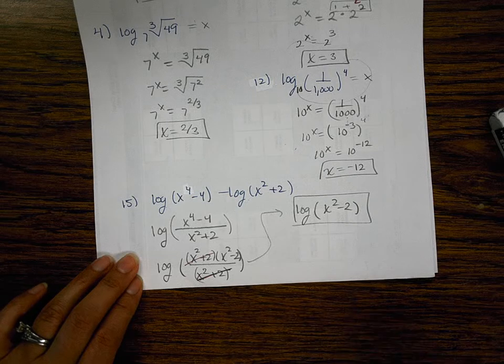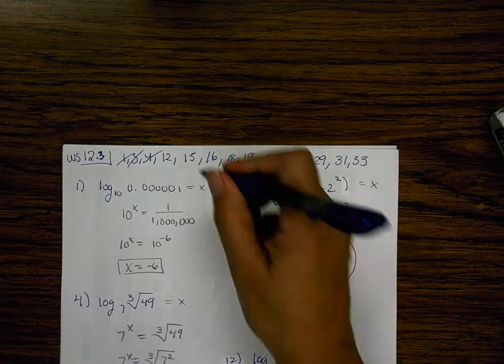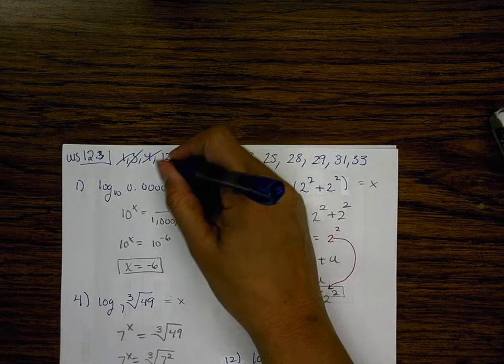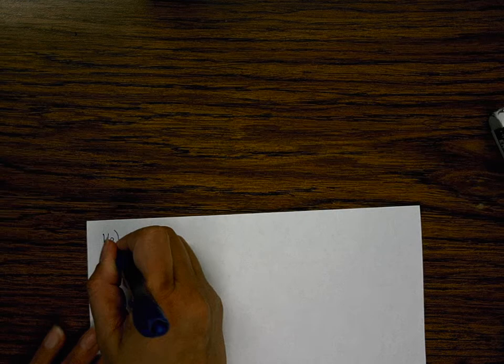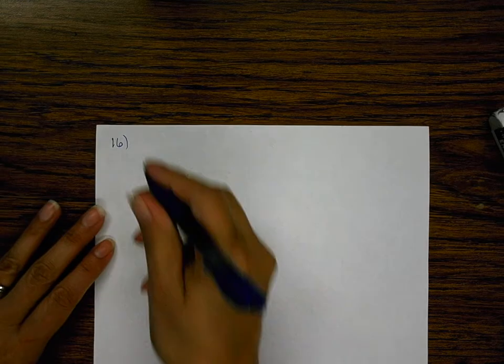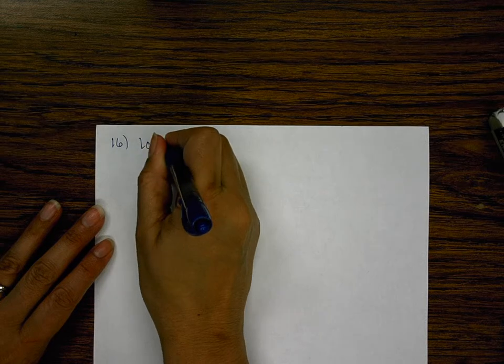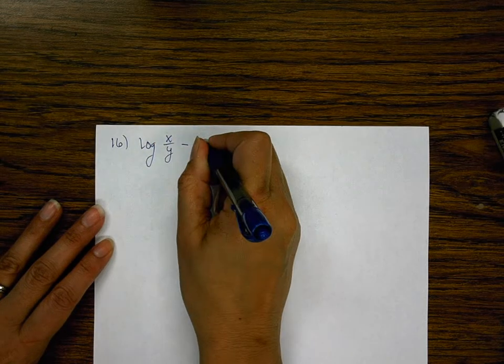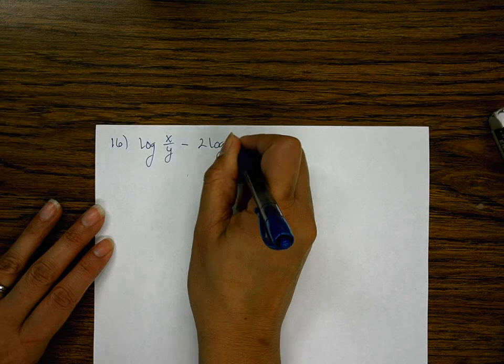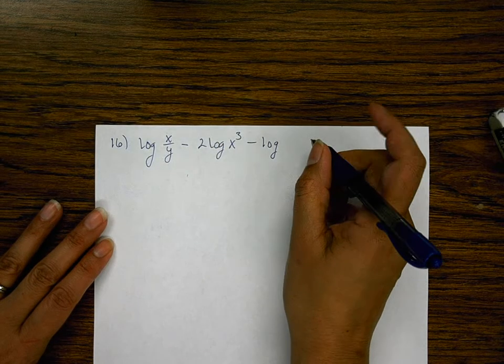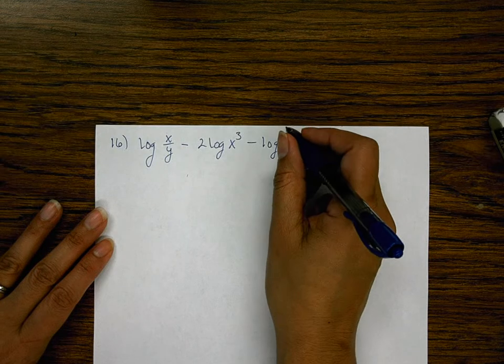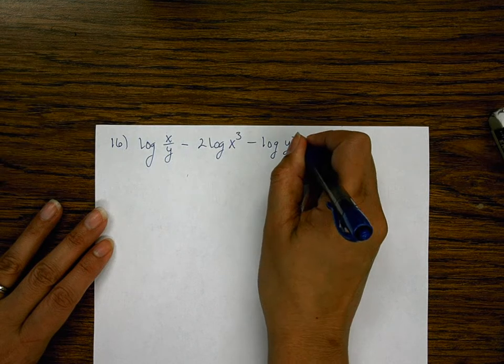All right. Okay, I'm moving on. Next one is 16. All right, 16 reads log of x over y minus 2 log of x cubed minus log of y to the negative fourth.